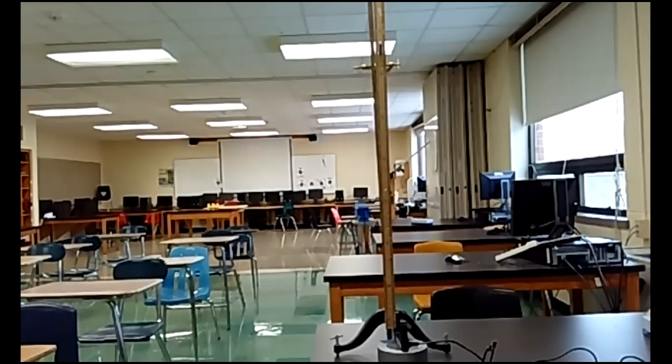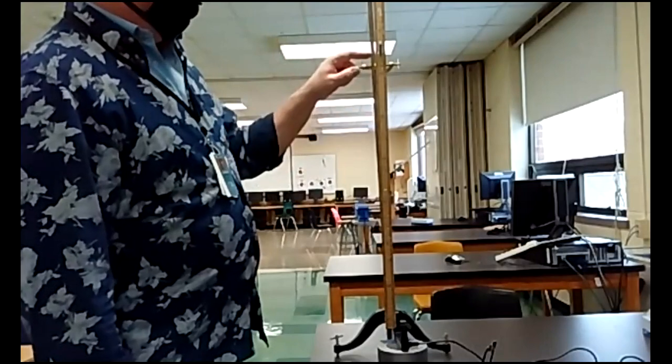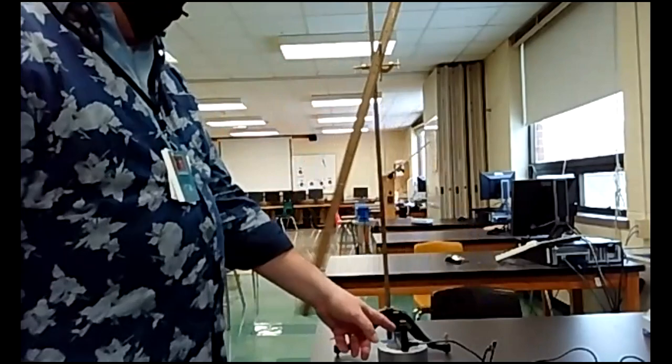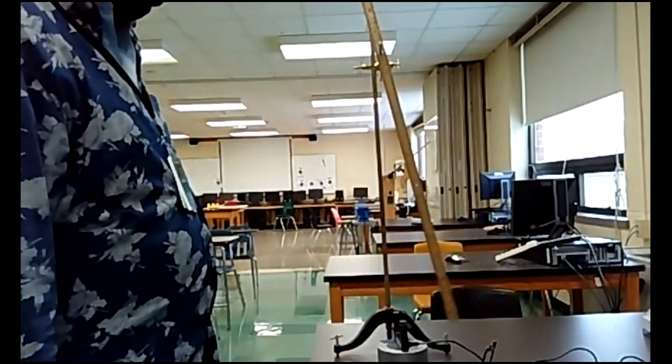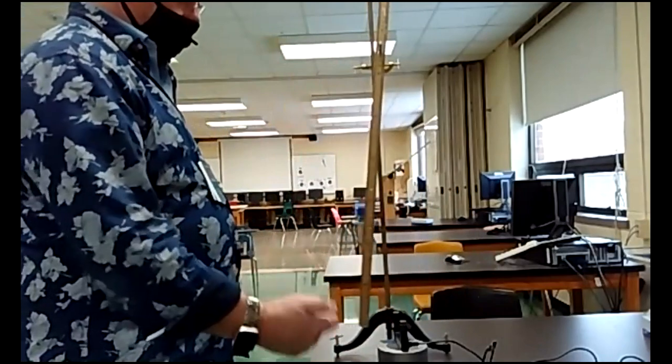So here's the physical pendulum. I took a meter stick and I drilled some holes in it. And here's the 50 centimeter mark, and here's the axis of rotation. So when I pull it back and forth, I have a photogate down here, and I can use the photogate to determine what the period is. So the way you do it is you go start, stop. Notice how we have to let it swing back through so we get a complete cycle.